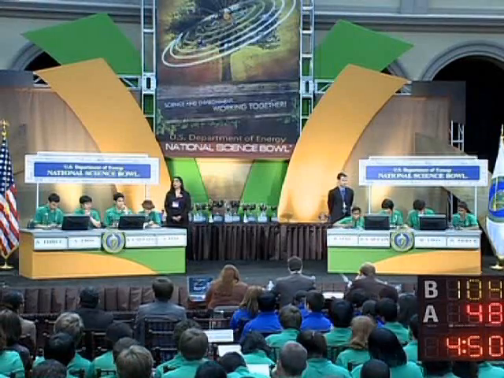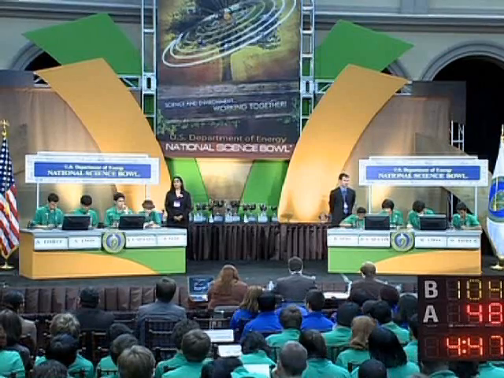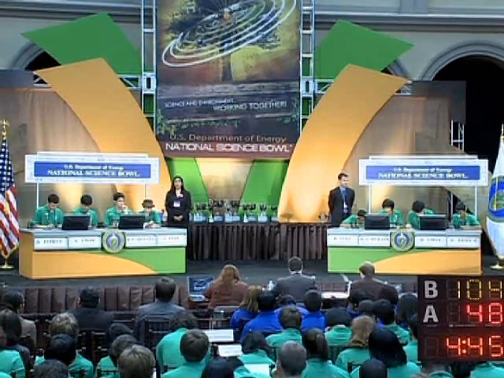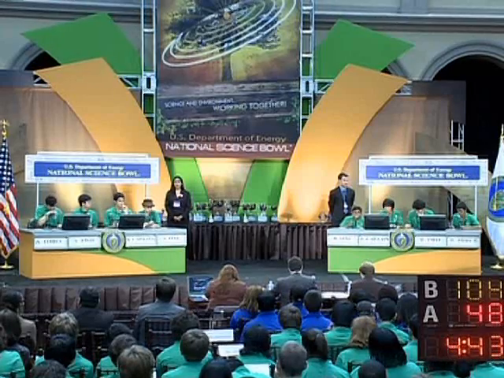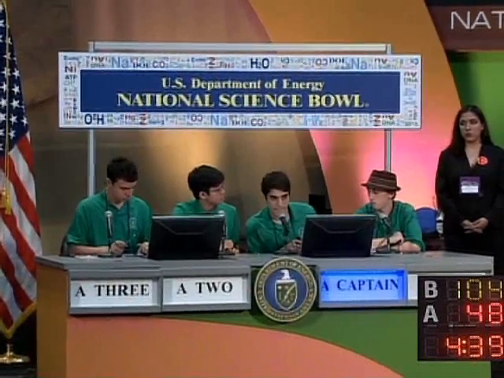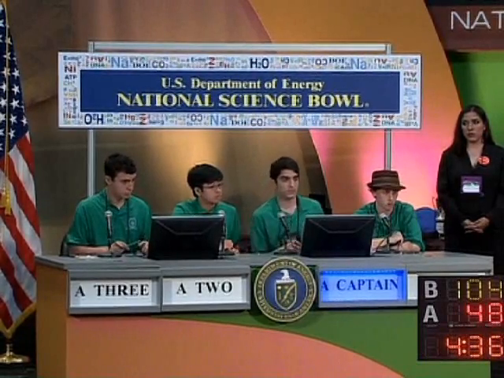Toss-up question 19, Earth Science, short answer. At a depth of about 2,900 kilometers below the Earth's surface is the Gutenberg discontinuity that lies immediately between what? An interrupt by A Captain? Mantle and outer core. That is correct.